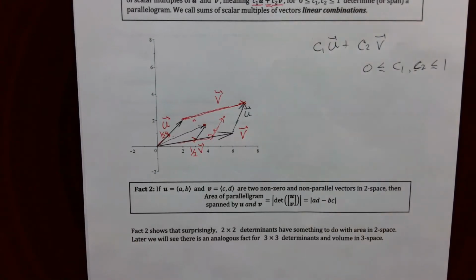If we have two vectors, U and V, with components A and B for U and C and D for V, then the area of the parallelogram spanned by those two vectors is given by the absolute value of the determinant of the matrix you get by putting the components of U in the first row and the components of V in the second row. Okay, you could switch that up.